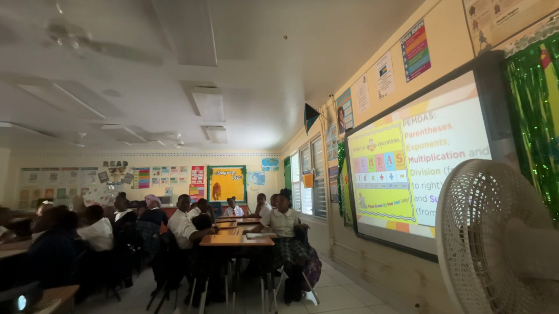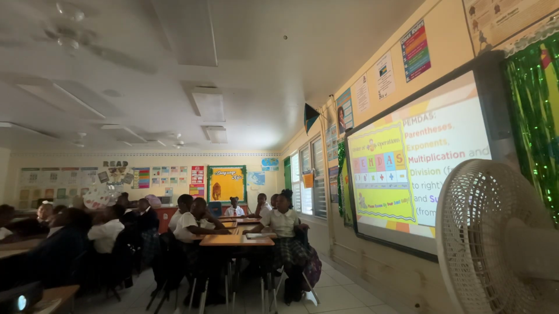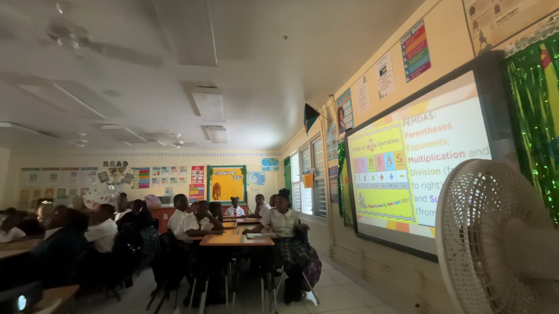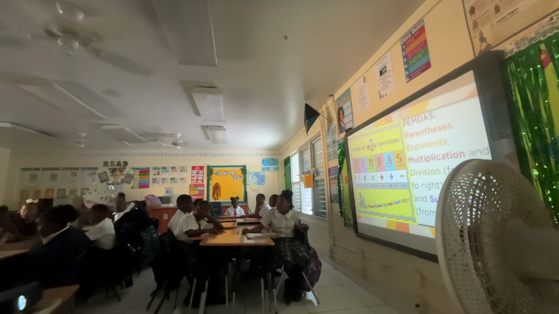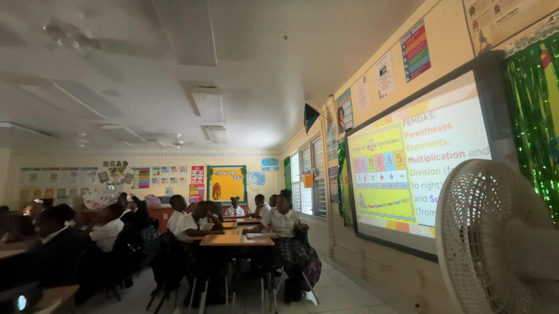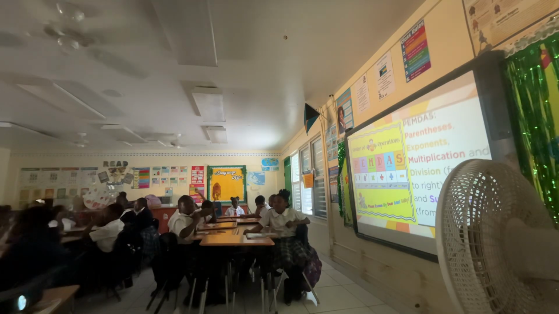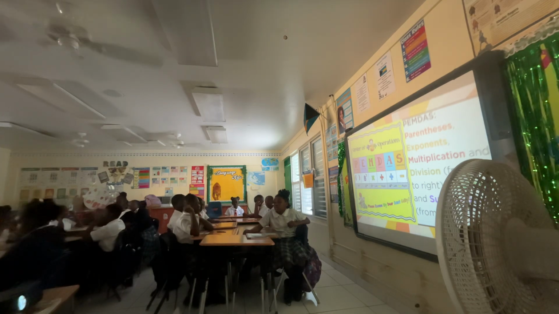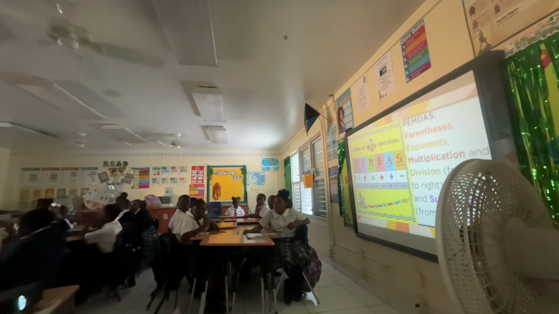So first we have parentheses. Then we have exponents. And then we have multiplication and division. And the last step, the fourth step, is addition and subtraction. When we're talking about addition and subtraction, the same rule applies. We have to start with the left. We read from left to right. So if I have an addition first, then I will start with addition. But if I have a subtraction first, then I will start with subtraction.